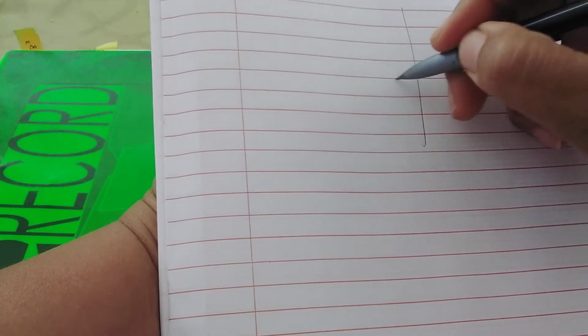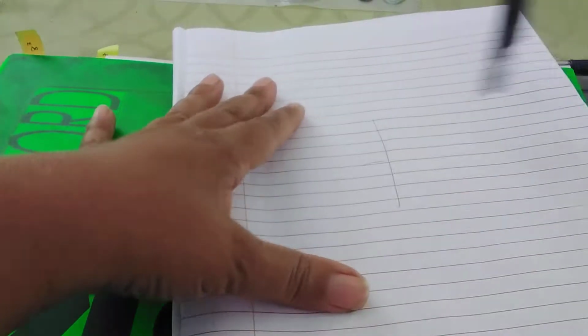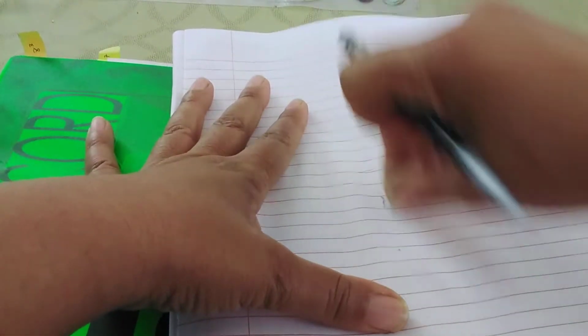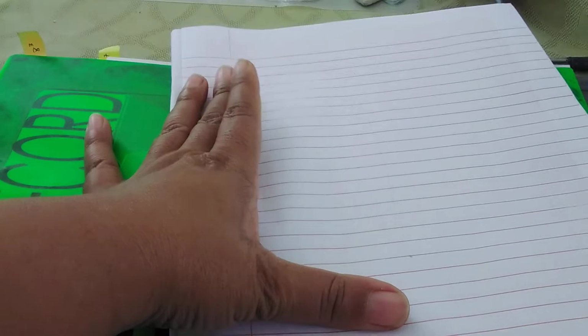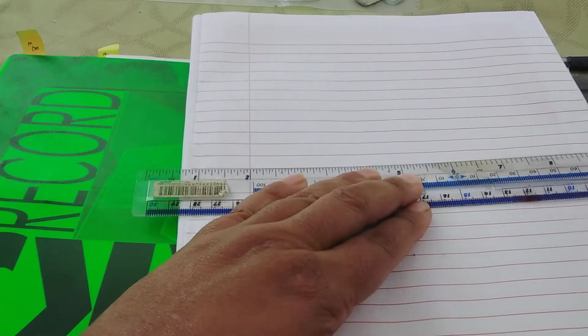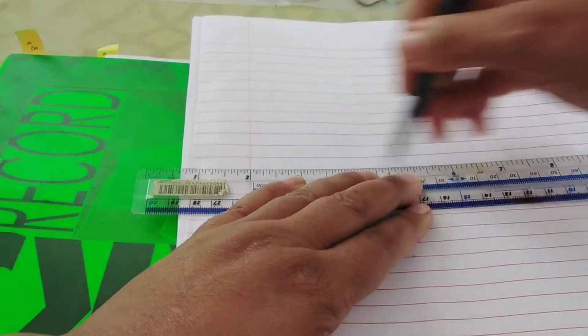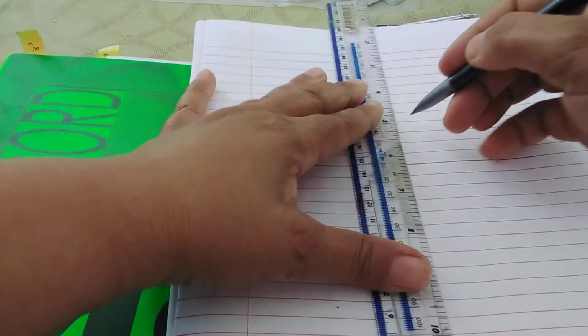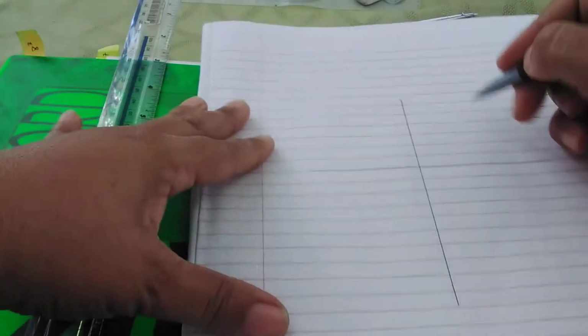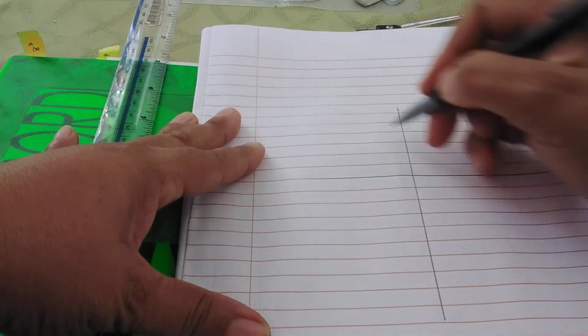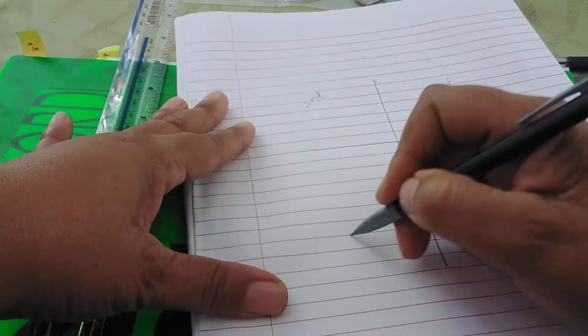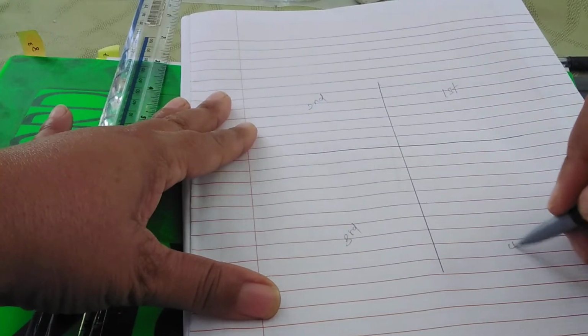First, I'm going to do a rough sketch of the Cartesian plane. Let's do it better than that. Let's say we have a Cartesian plane here, a rough sketch. And we have the first quadrant, second quadrant, third, fourth.